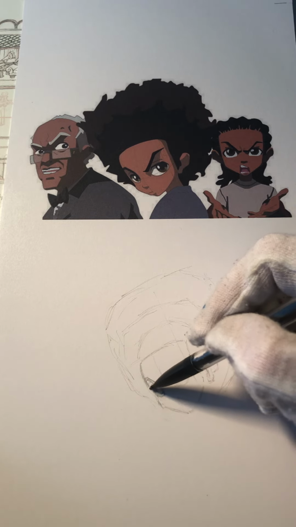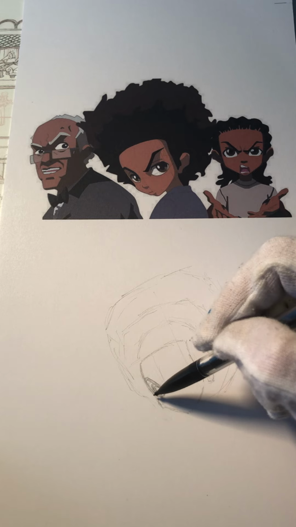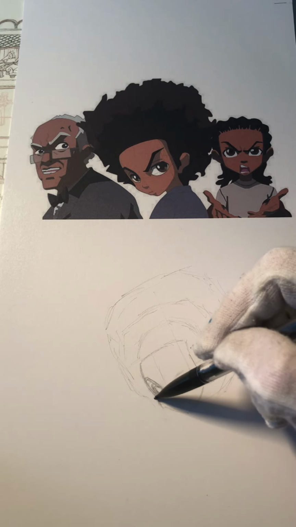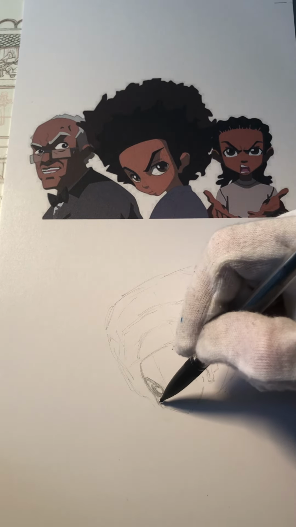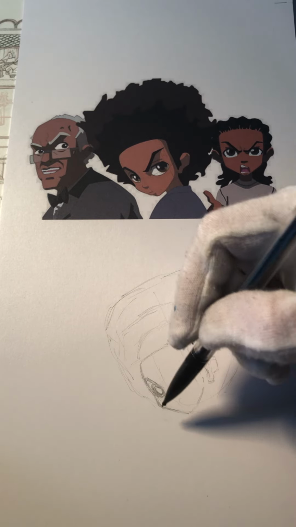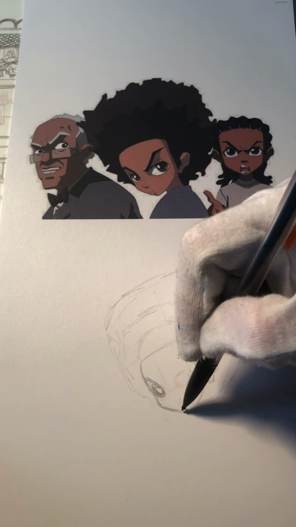I like to kind of think of it as sculpting. There's adding and taking away and adding and taking away. And at the end, the image is revealed.